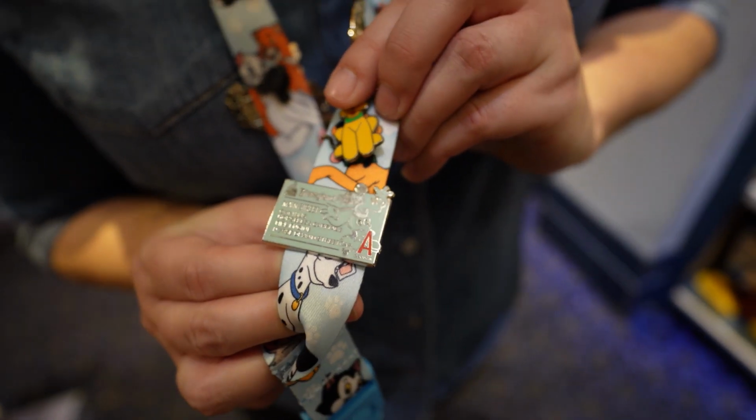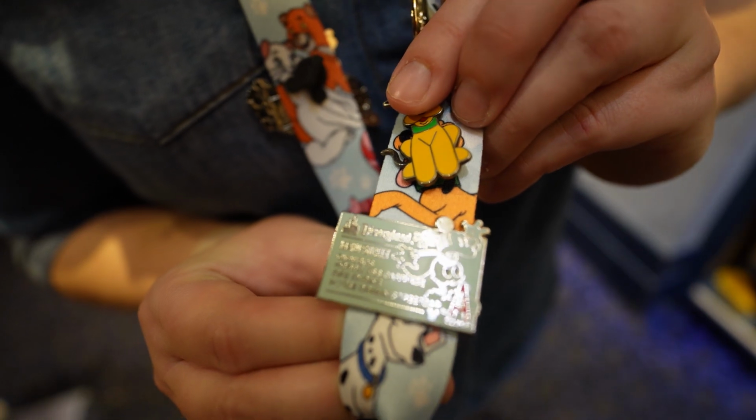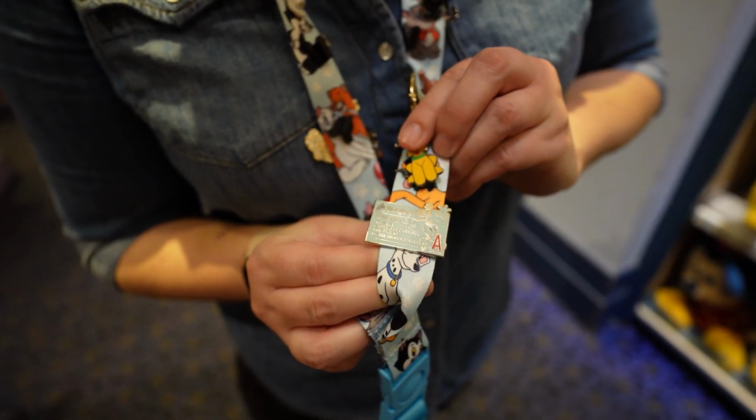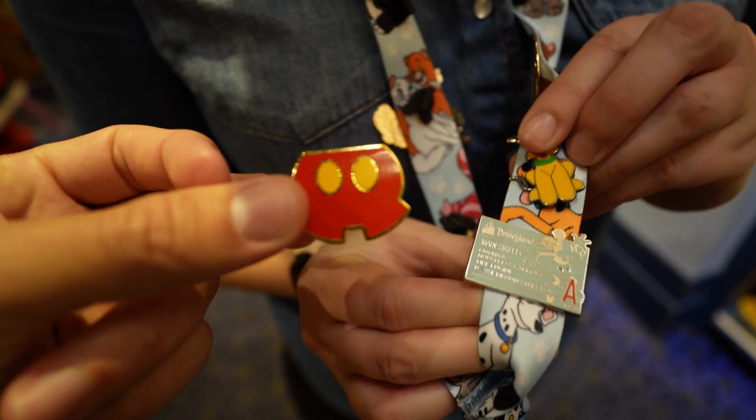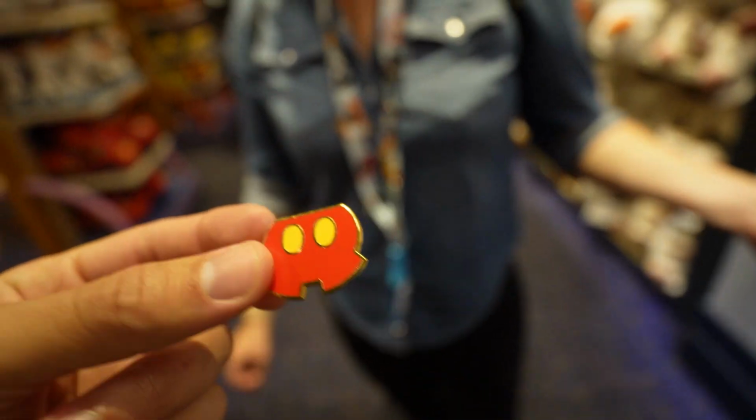So we're gonna trade it for this Disneyland, I guess, like, ticket stub? The A-ticket stub? Yeah. And then I got Mickey's pants. Didn't you trade away Mickey's pants last time? I don't remember. But yeah, we just traded here. Now we're gonna go over to the pin trading station.